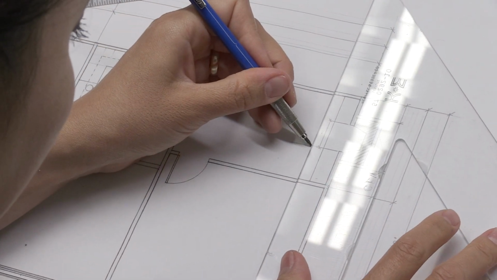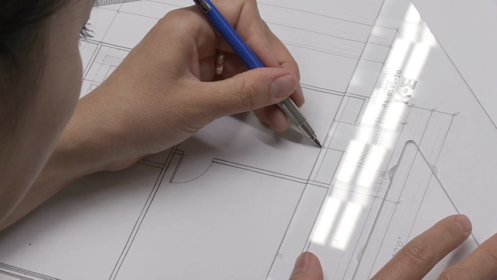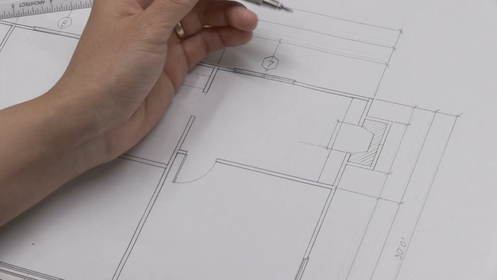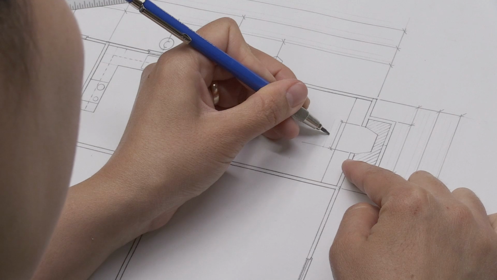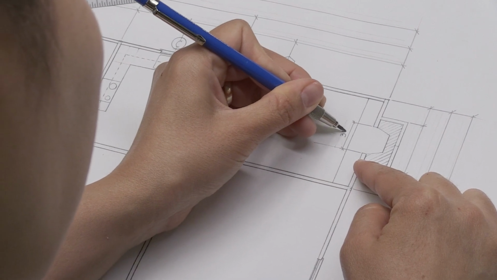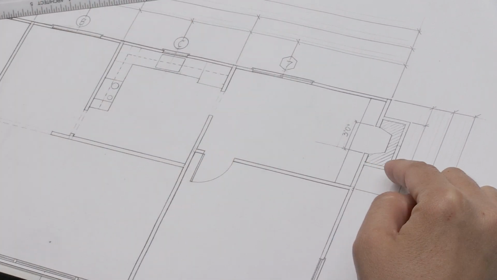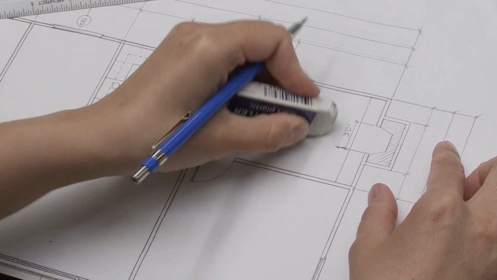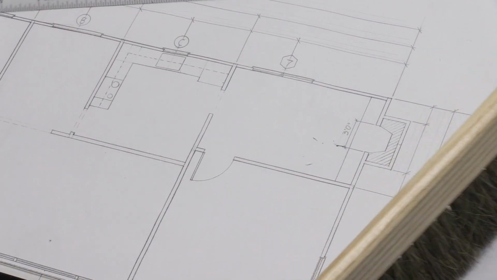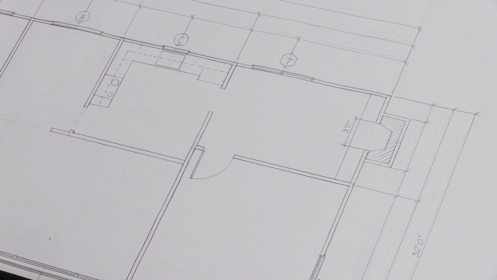Very slight, very light. And this is going to be 3 feet. I'm eyeing the center. So this is going to be 3 feet, 0 inches. And then you can erase the lines that you don't need. So now we have our fireplace.